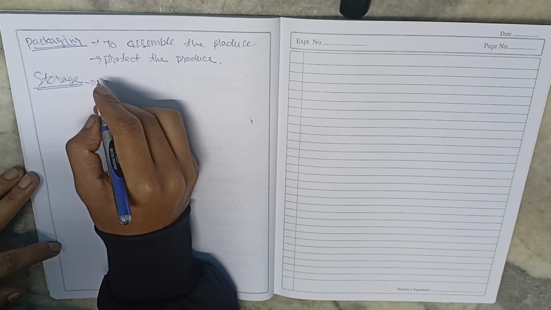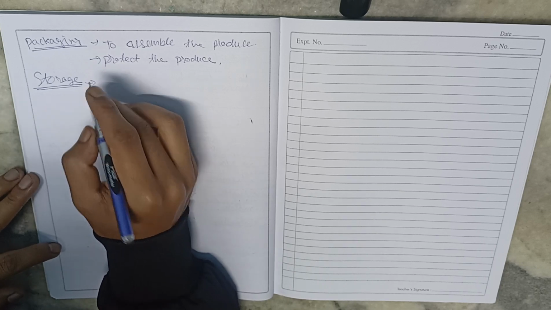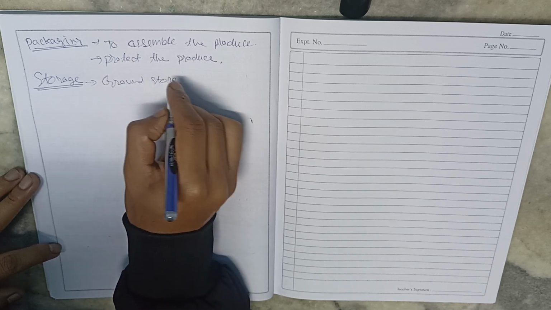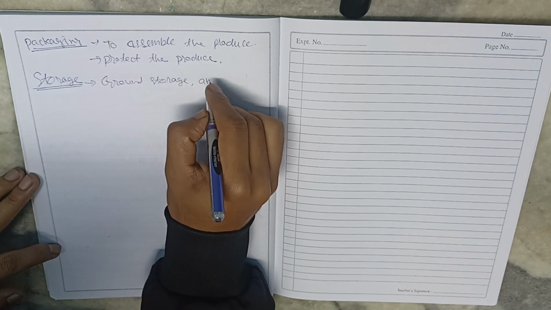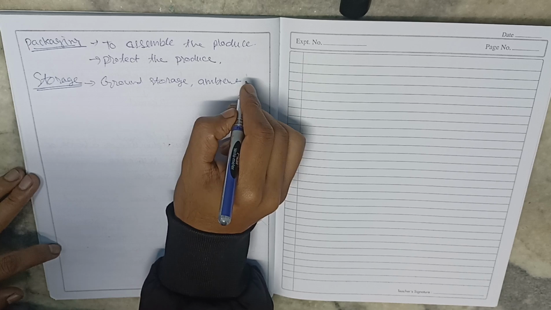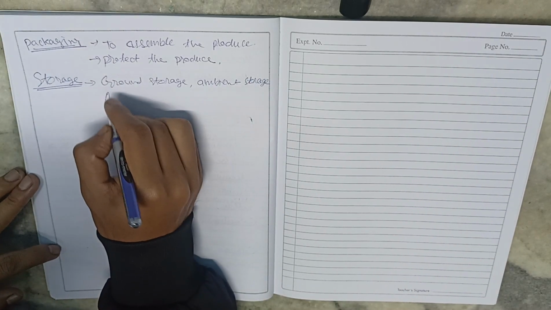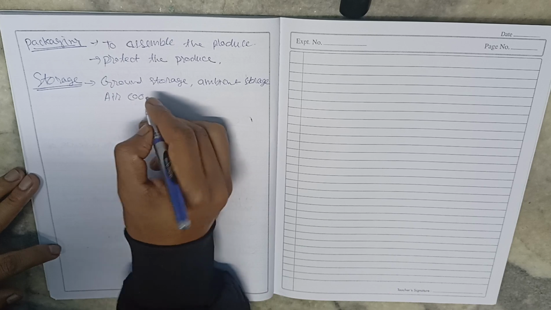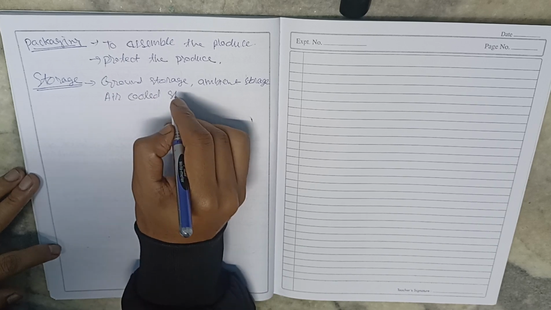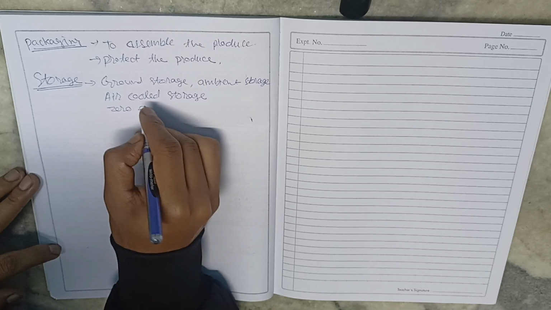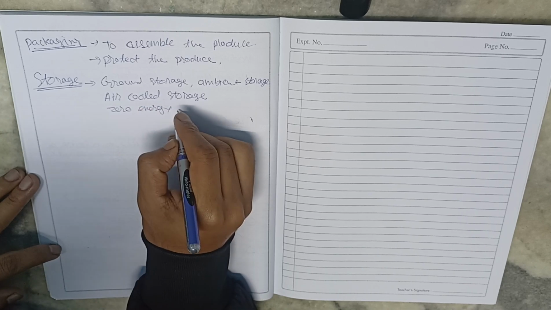So places where the atmospheric gases are modified. It means the level of CO2 will be increased, the level of O2 will be decreased, so the fruits or the vegetables that we are keeping there will have a slower respiration rate, and that will increase the shelf life. Okay, so the storage also has to be proper.